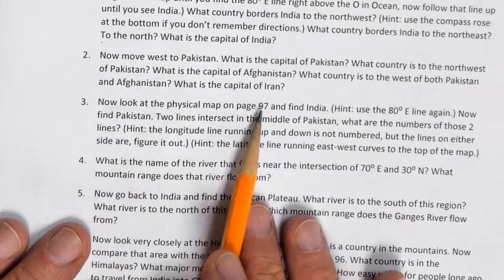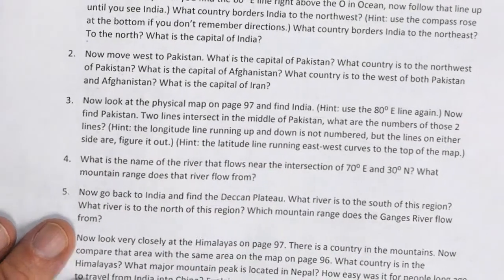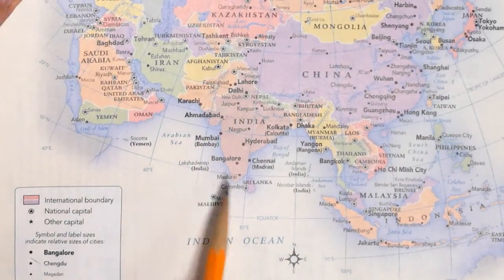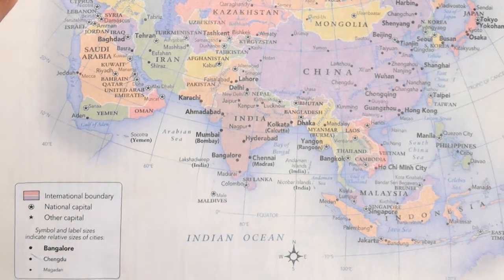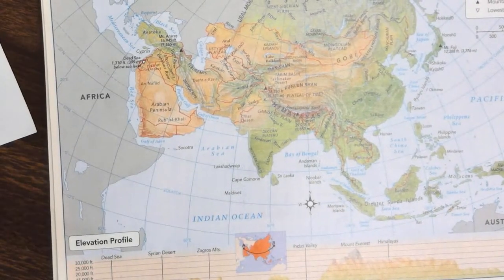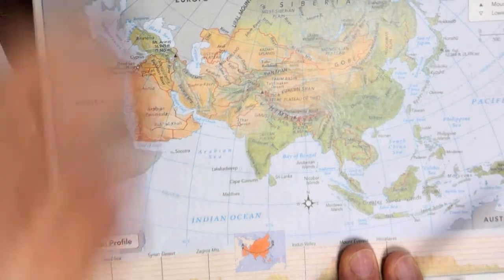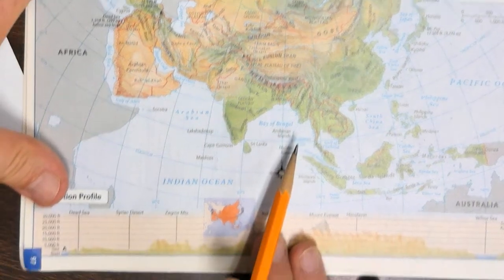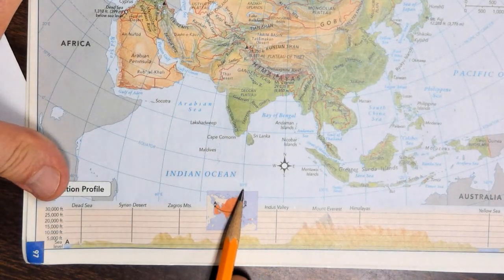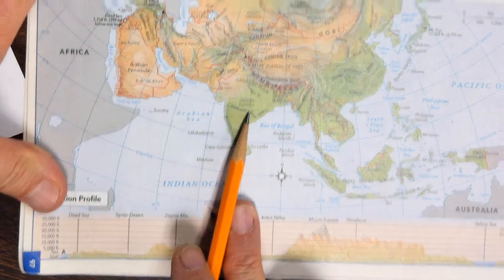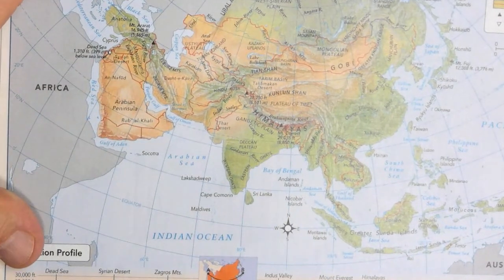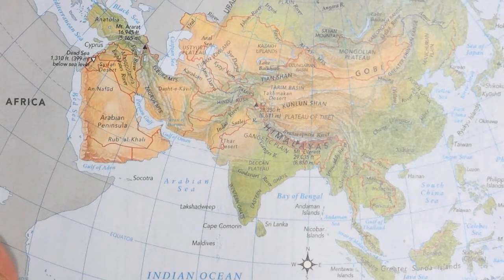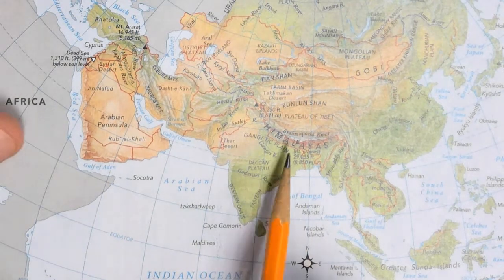Now look at the physical map on page 97 and find India. All right. Well, now before we do that, here's India here. We want to find this same triangle piece of land on the map on the next page. Can you find it? Take a minute and find it. Here's my 80-degree line. So if I follow that north, there's that same triangle piece of land, but it's not labeled India. Well, if you look really closely, you will see that none of these countries are labeled.